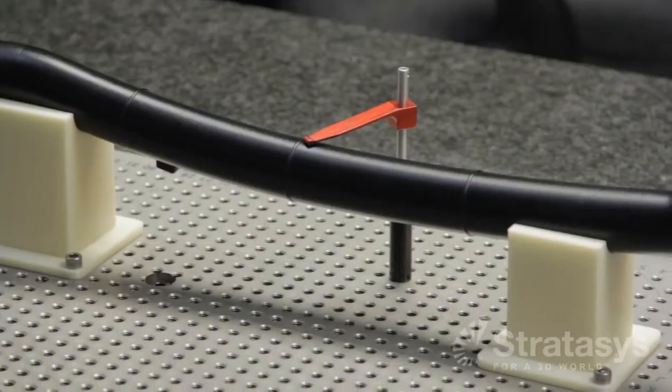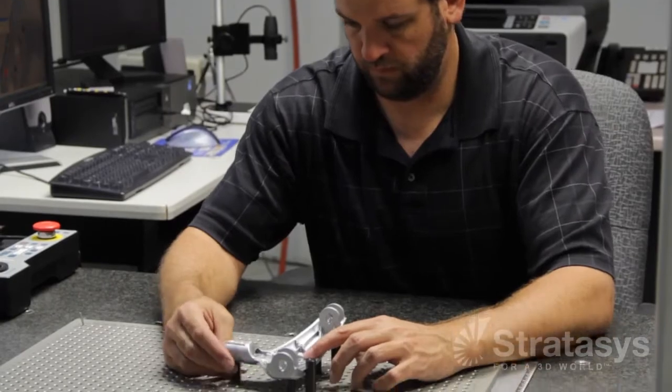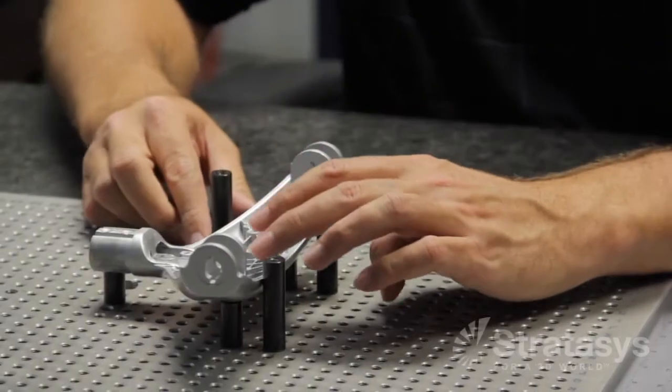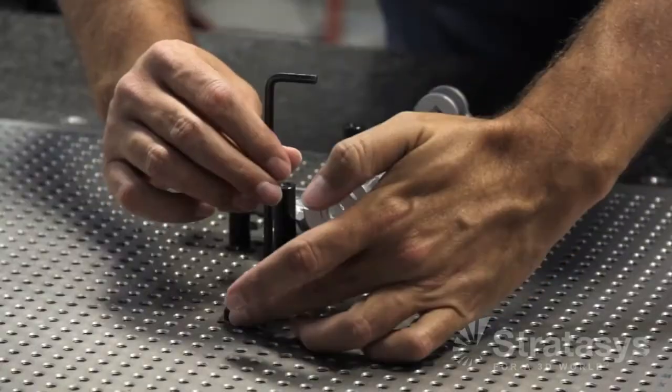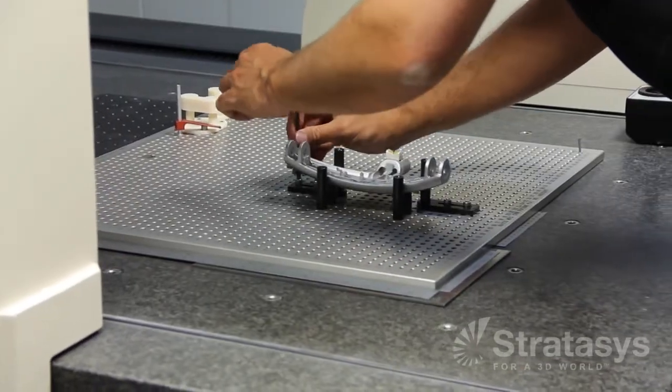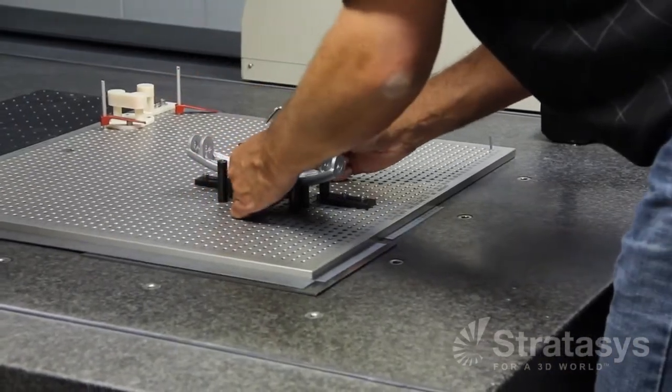I use FDM here to build fixtures to measure our parts for our uprights and floor care products on the coordinate measuring machine. With traditional measuring methods, a lot of times we couldn't do any programming for the CMM to do first article inspection until the parts are actually made in the new mold. That could lead up to well over a month of bottleneck.